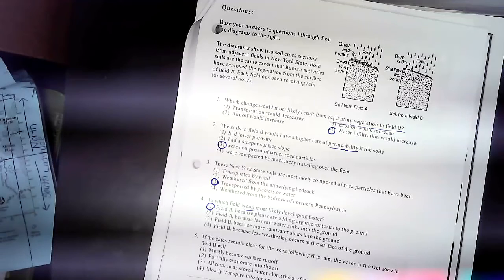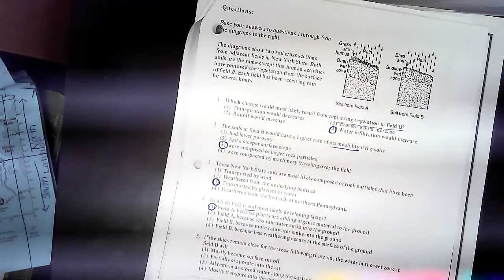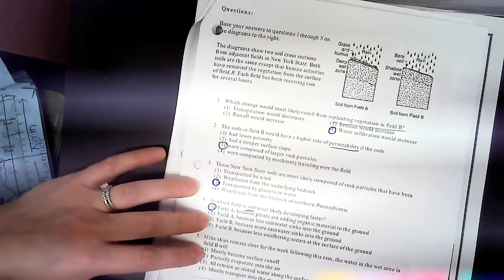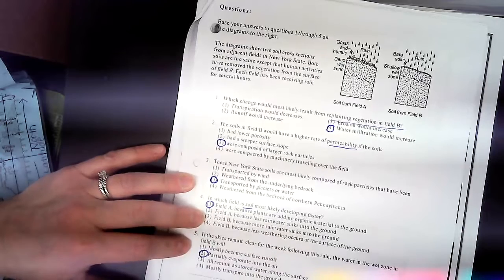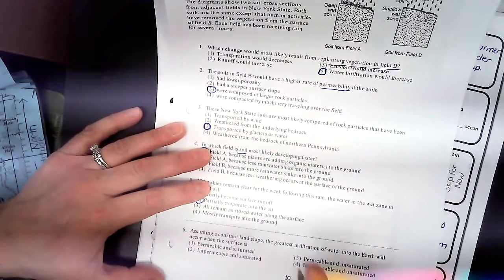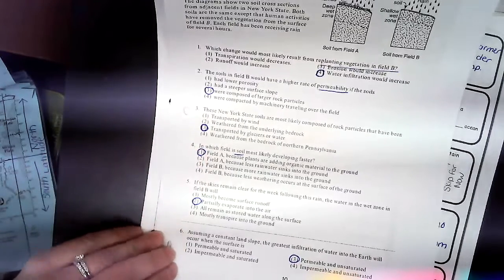All right, and if those skies remain clear for the week following, the water in the wet zone, what will happen to it in field B? Yeah, it will partially evaporate into the air. Assuming constant land slope, the greatest infiltration rate, remember we need it to soak in, so we need it to be permeable and unsaturated.